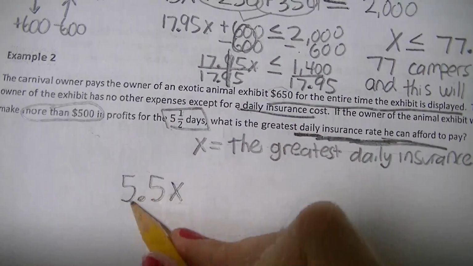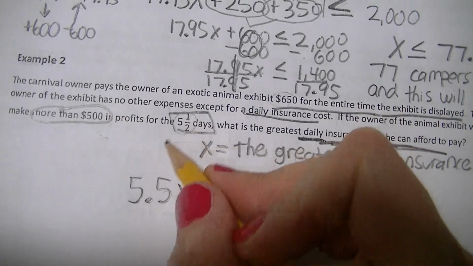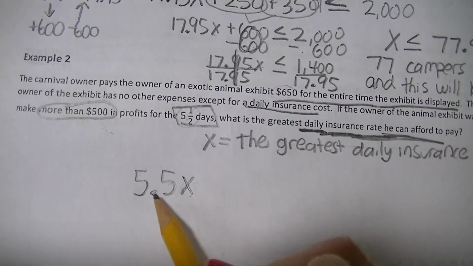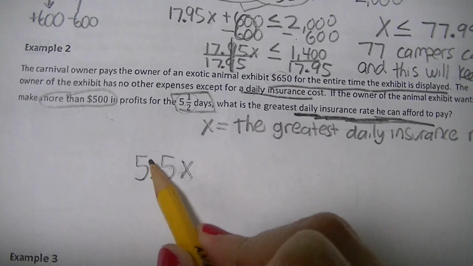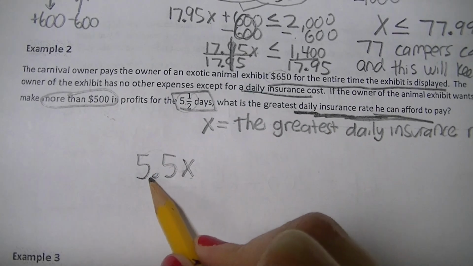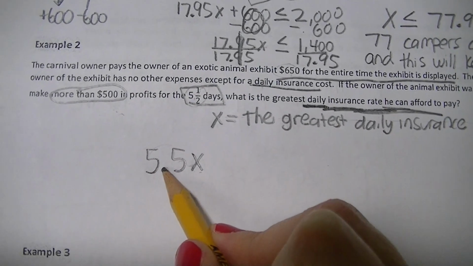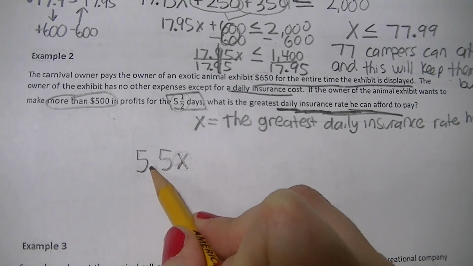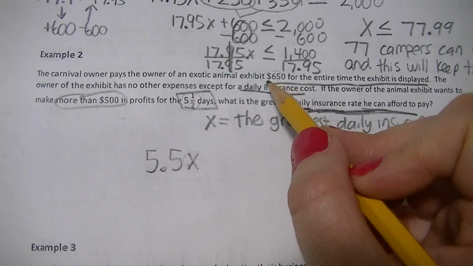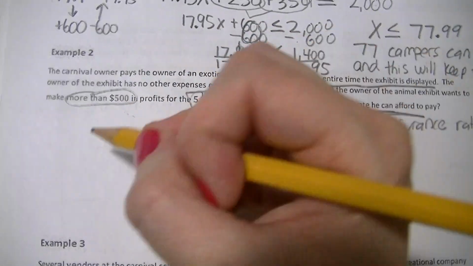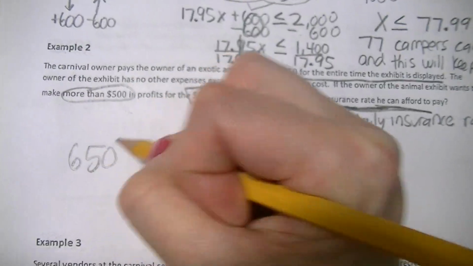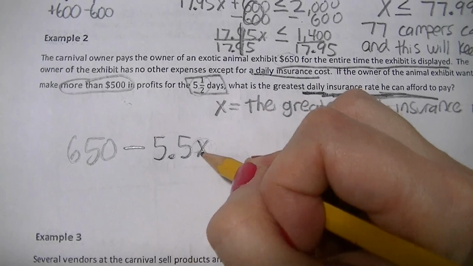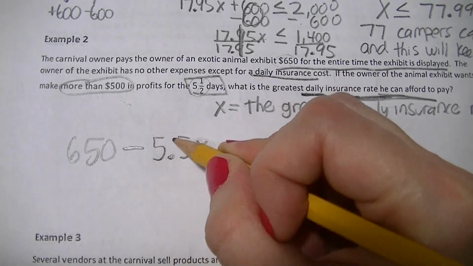Okay? This is the same as this. Those are equivalent. All right, anyway, so that's how much he's got to pay in insurance. 5.5 days, and then we got to figure out what that daily insurance rate is. That's how many days it is. And remember, he gets paid, so he starts out with that $650. Then he's got to pay this daily insurance for the 5.5 days.